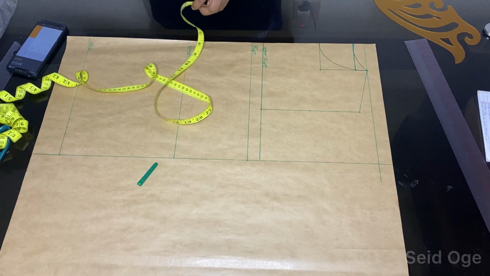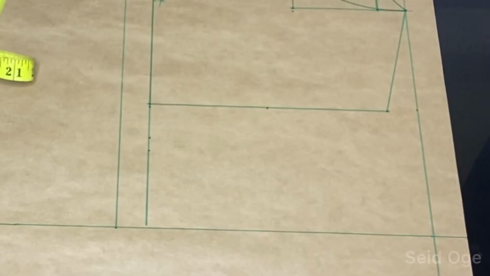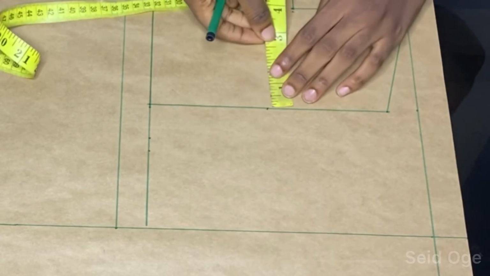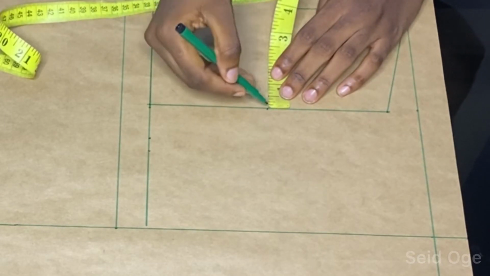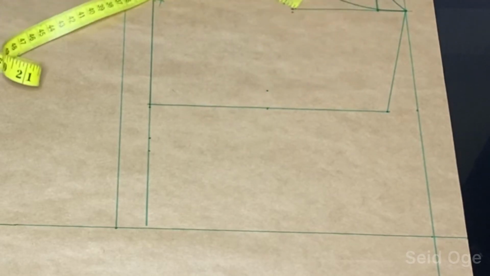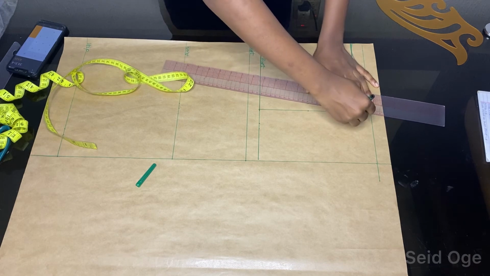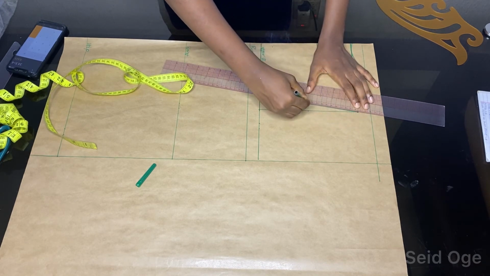So now for the back panel and for the front panel, there's a difference, because in the front panel we're going to go in from this middle point 0.75. So this is the way it's going to be. You're going to connect this line like so.